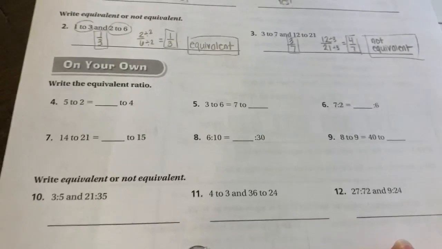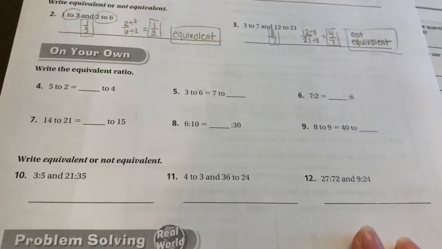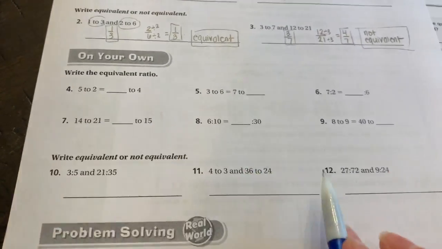Okay, so I would like you guys to pause and give these a shot, 4 through 12, and then unpause and check your answers.